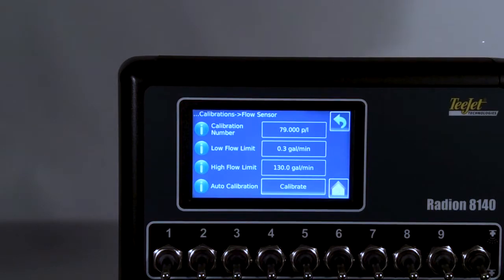For more information about the Radion, please visit TeeJet.com, then Support and Manuals. There you will find Radion User Manual, Radion User Guide, and Radion Reference Guide.